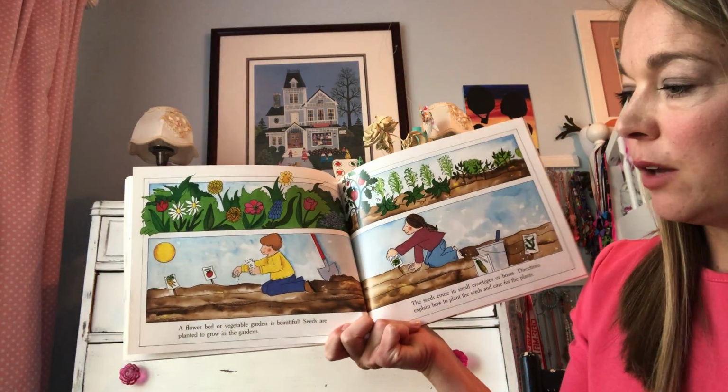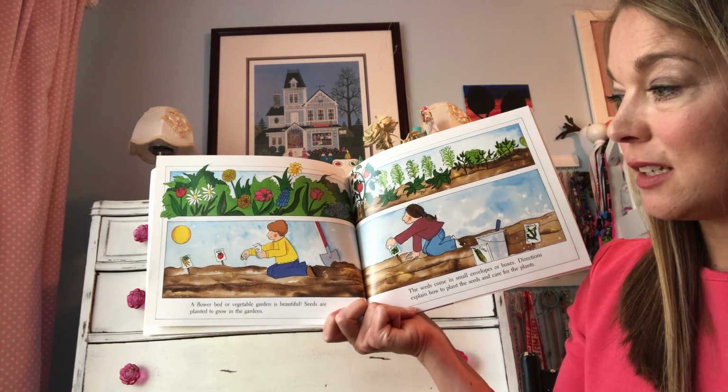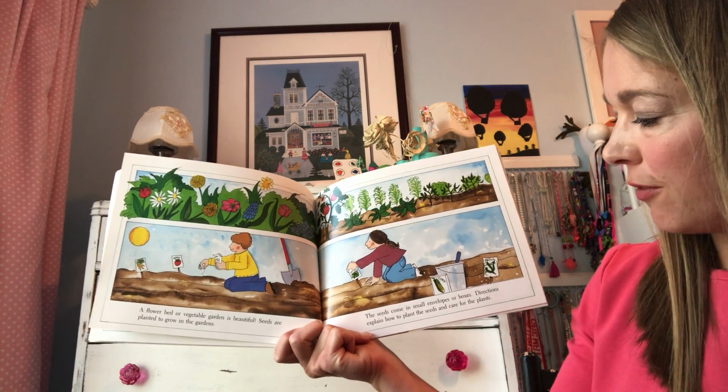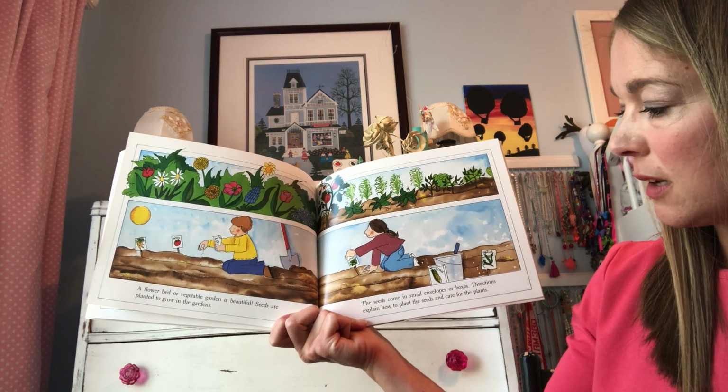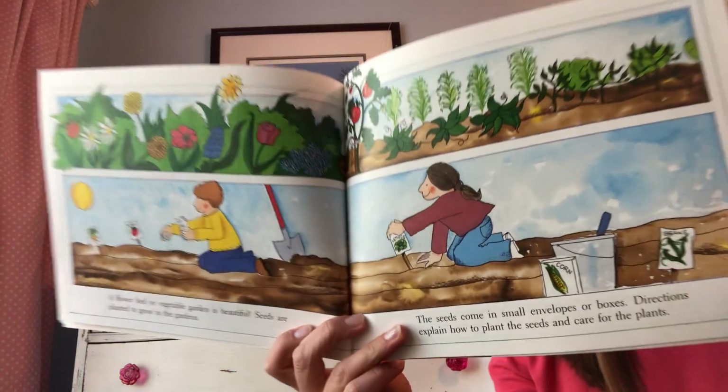A flower bed or vegetable garden is beautiful. Seeds are planted to grow in the gardens. The seeds come in small, tiny little envelopes or boxes, and directions explain how to plant the seeds and care for the plants.